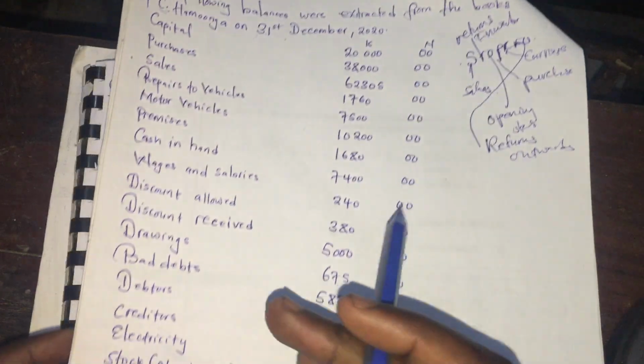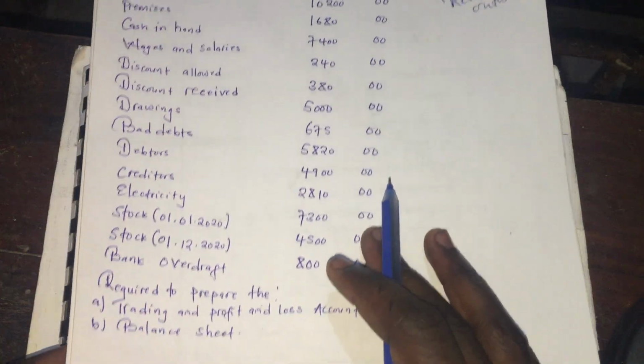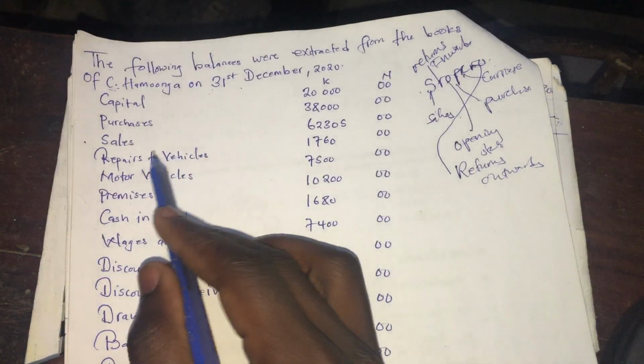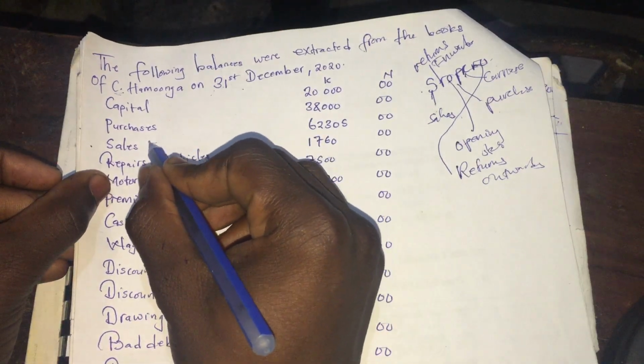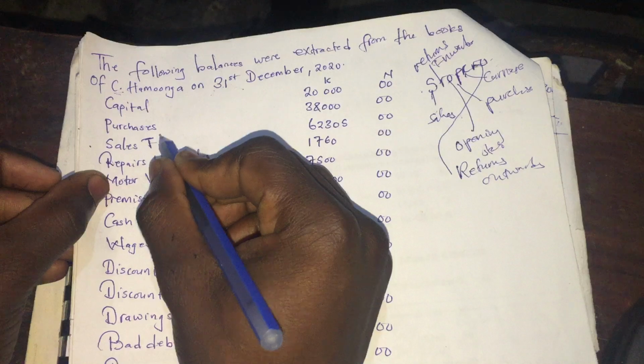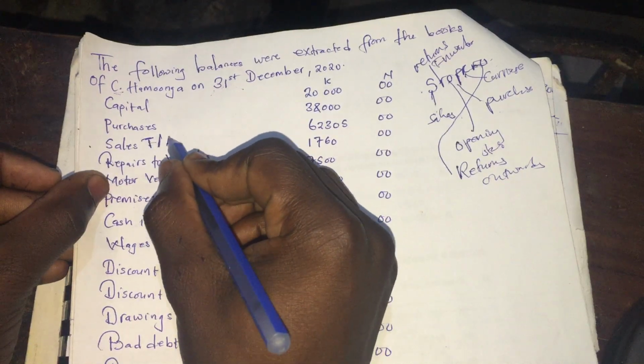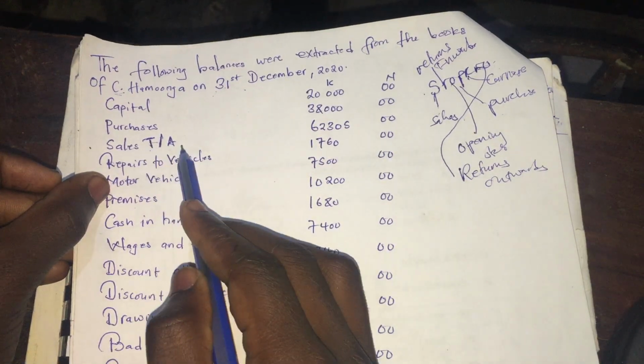So S stands for sales. Where is sales? All right. So this is sales. So indicate with your pencil. Just write T slash A. So it simply means trading account.